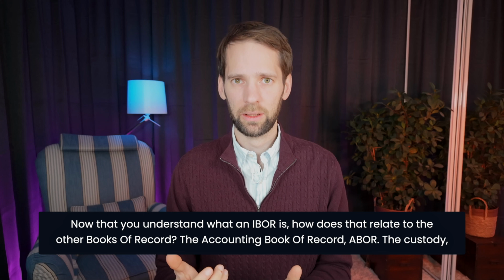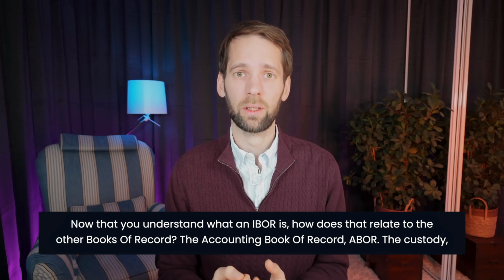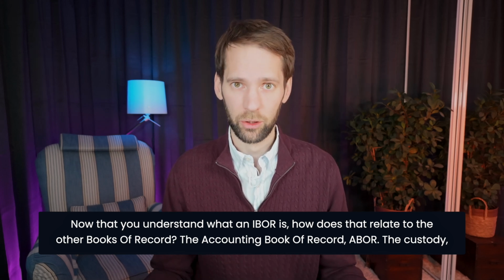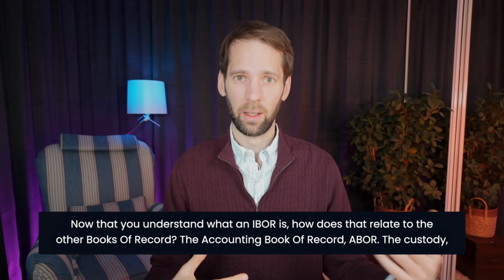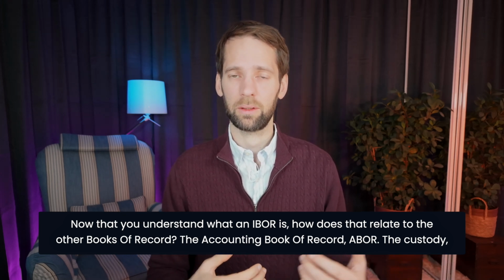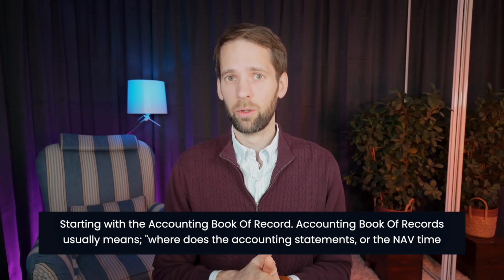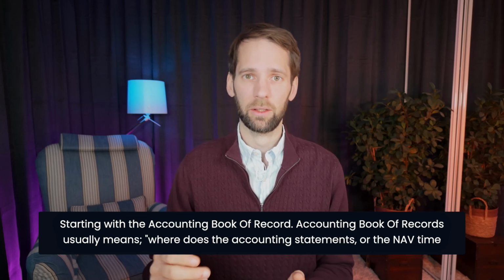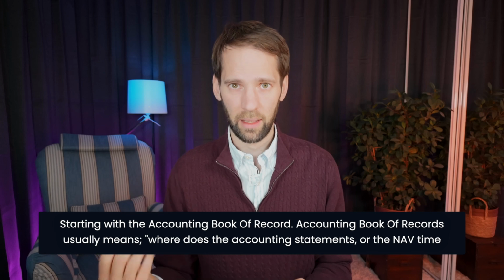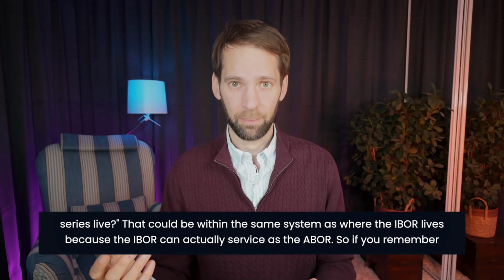So now that you understand what an IBOR is, how does that relate to the other books of record? The accounting book of record, ABOR, the custody, CBOR, performance, PBOR. Starting with accounting book of record. Accounting book of record usually means where the accounting statements or the NAV time series live.